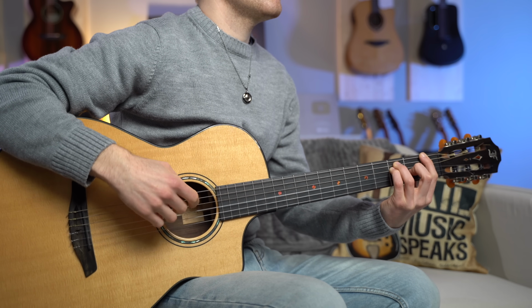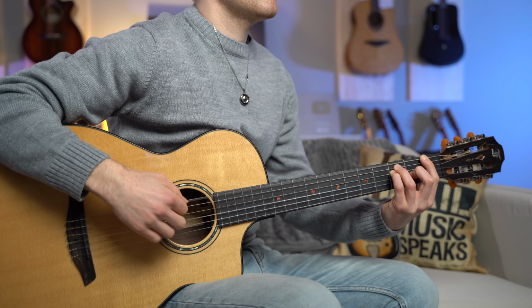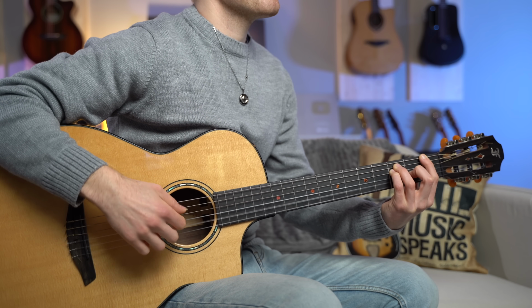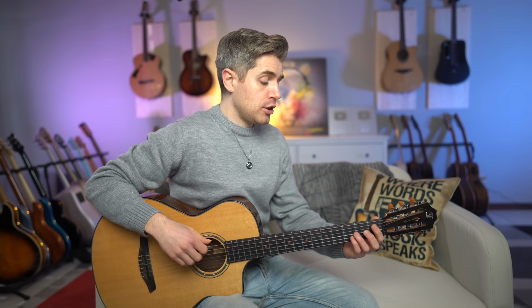Part number 7, the Cascading Arpeggio. We get into the second part of the journey with this finger-picking arpeggio played in triplets. We are playing 9 notes per measure. We can break down this arpeggio into 3 triplets.